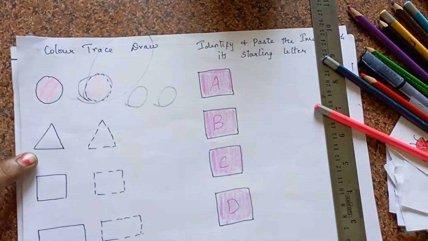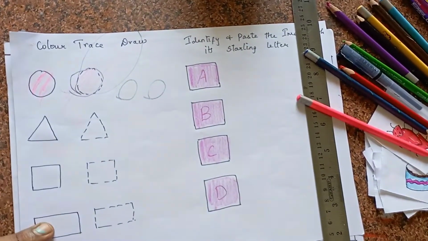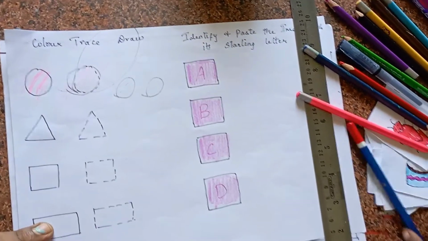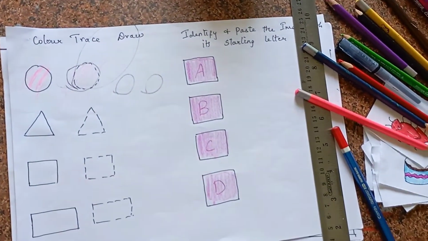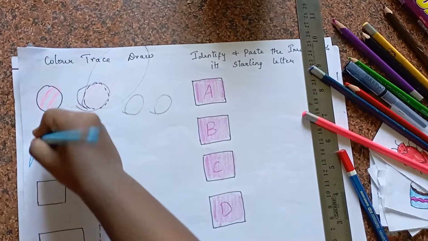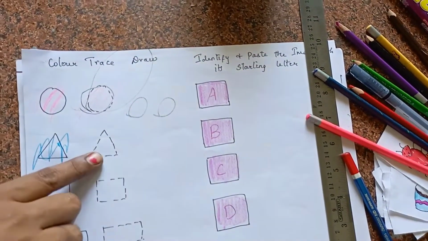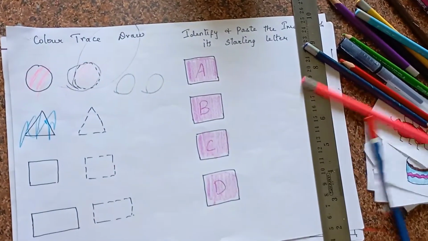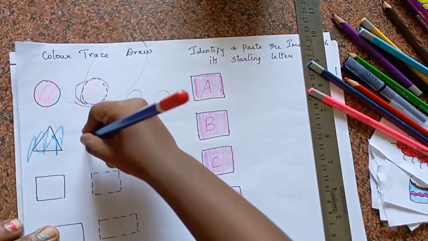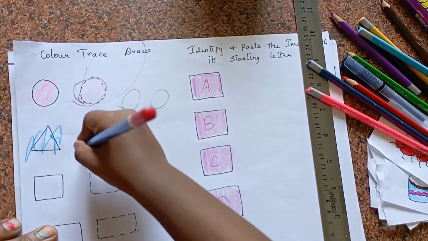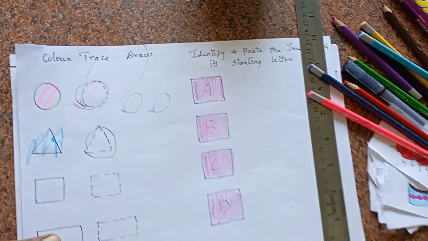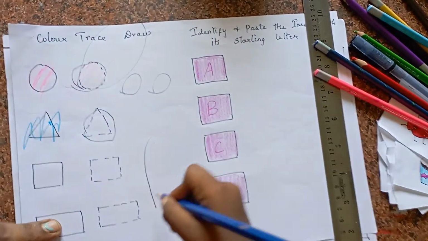Okay, enough. Now color triangle. Take color pencil and color triangle. Blue color. Okay, now trace triangle. Draw triangle here. Slanting line, one sleeping line. Draw here.